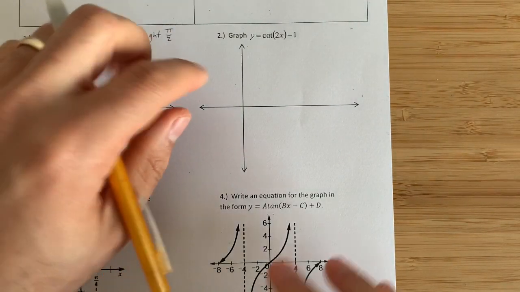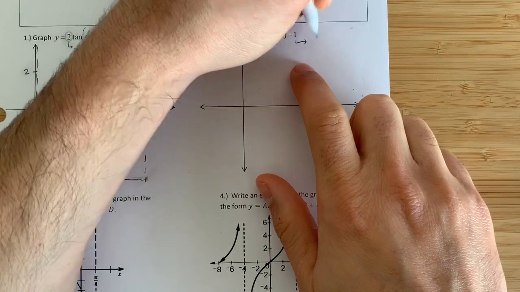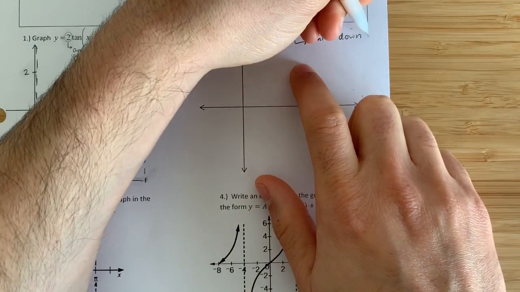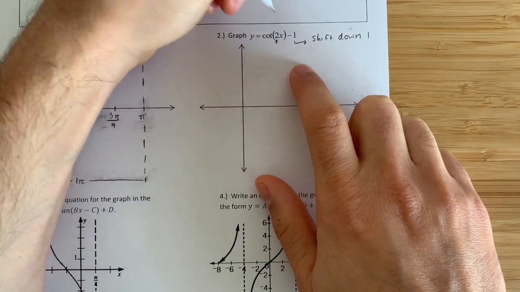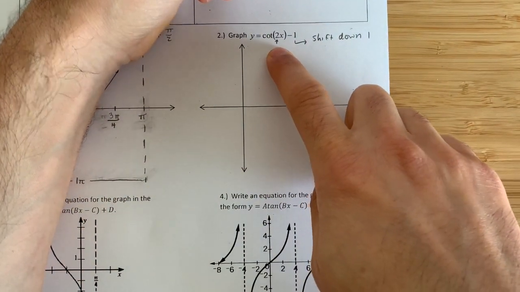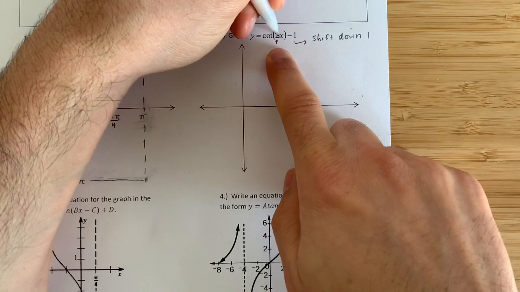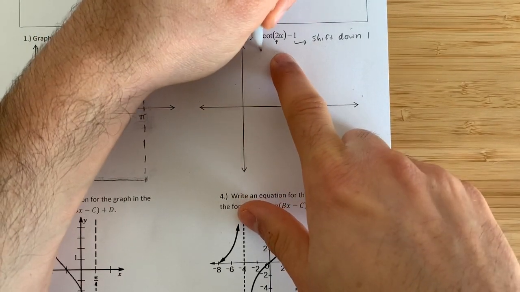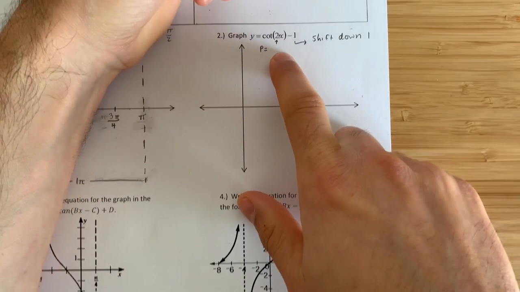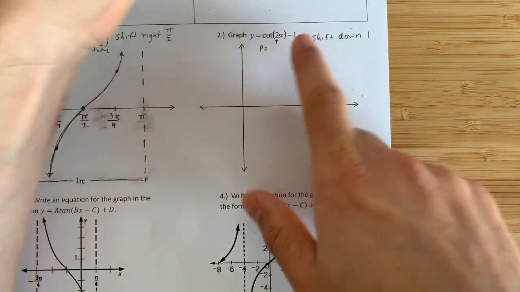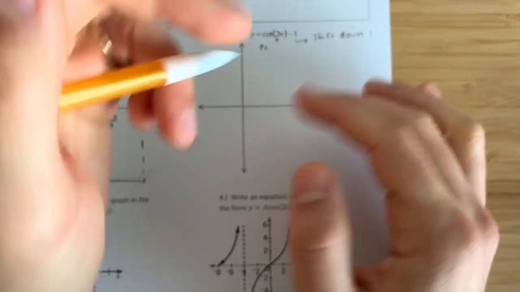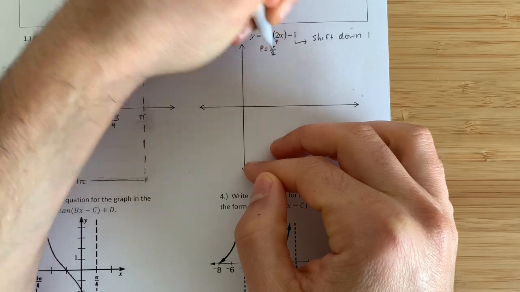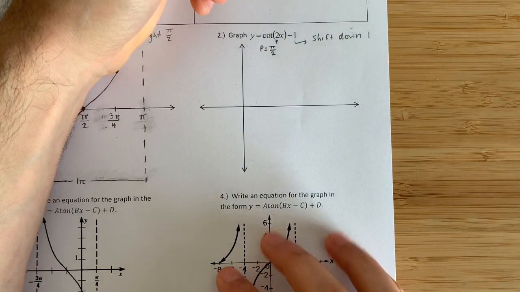All right, for the cotan, we have a shift down of 1, and this too is multiplying to the x, so that's going to change the period. Since it's multiplying the x, it always does the opposite of what you'd think. So the period is halved instead of multiplied by 2. So the period normally is pi, but now the new period is going to be half of that. So the new period is pi over 2.